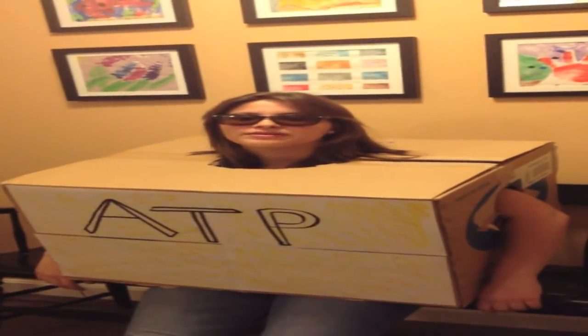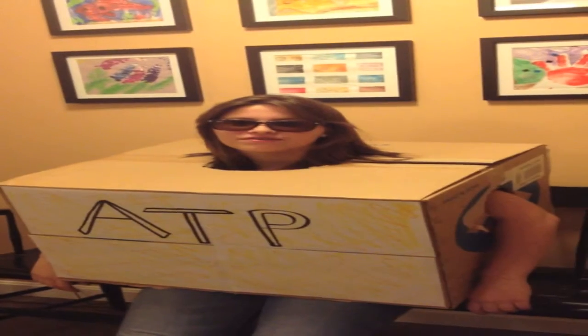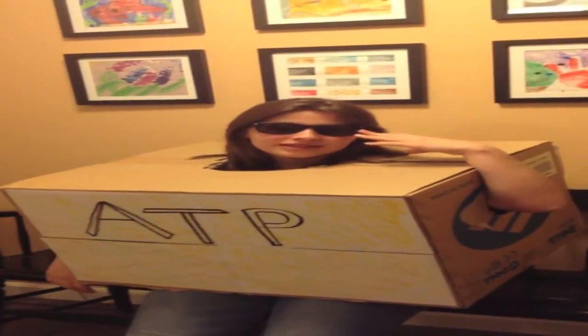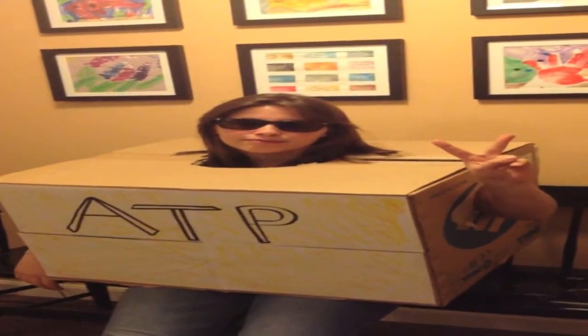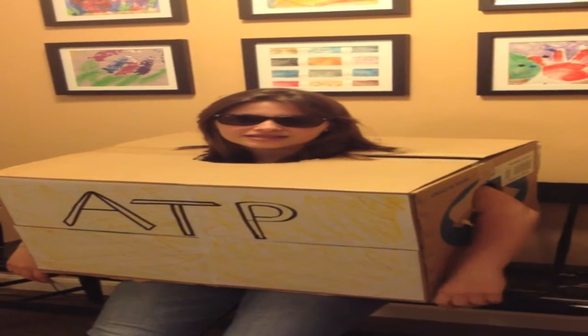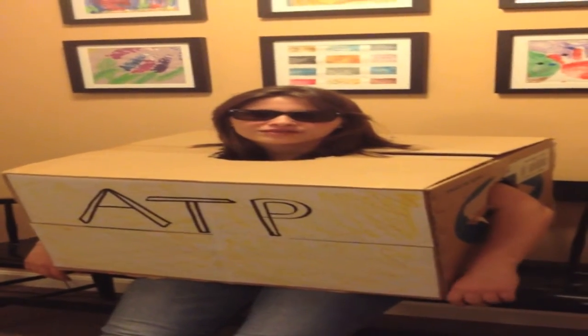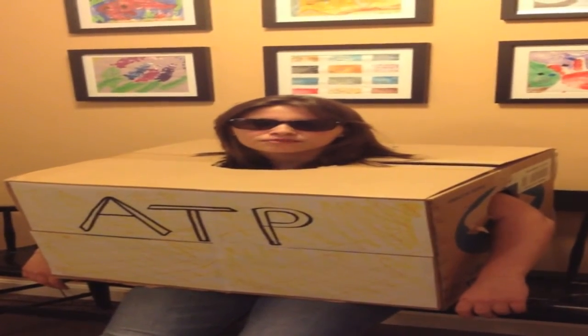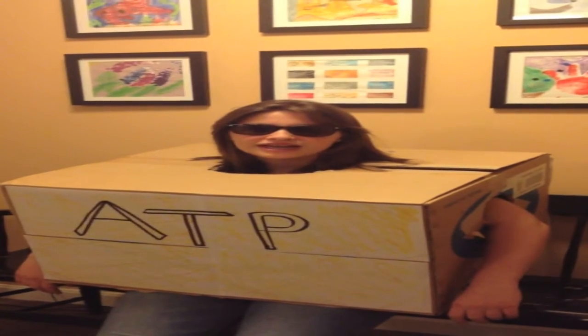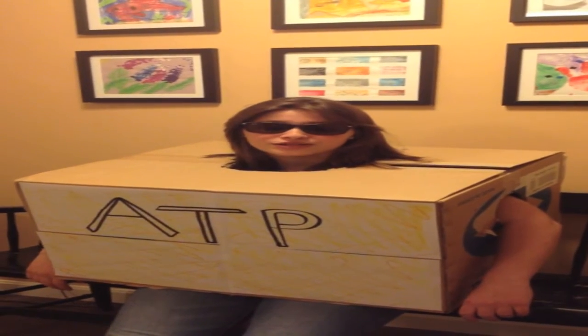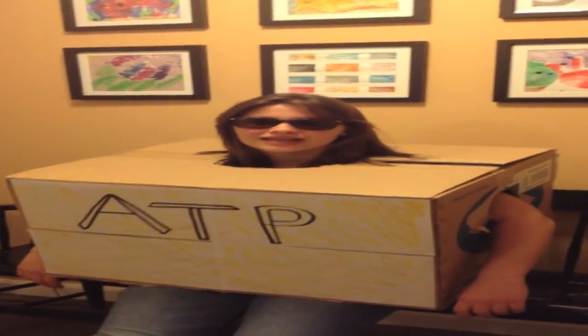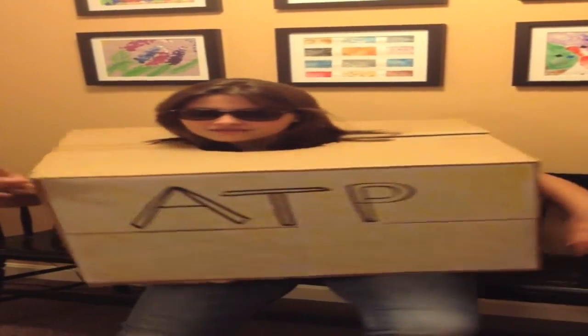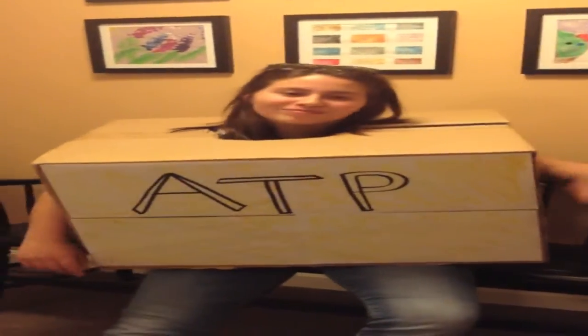In alcohol fermentation, pyruvic acid is converted into ethyl alcohol. This pathway requires 2 steps. In the first step, a CO2 molecule is removed from pyruvic acid, which leaves a 2-carbon compound. In the second step, 2 hydrogens are added to the 2-carbon compound, which forms ethyl alcohol. That's a fact, and now you know.